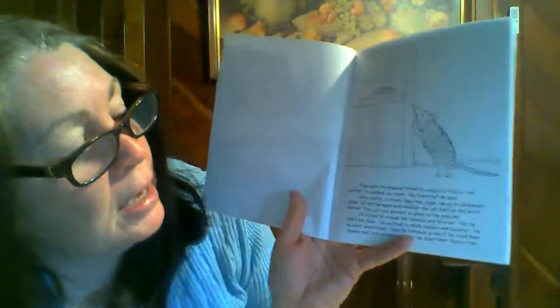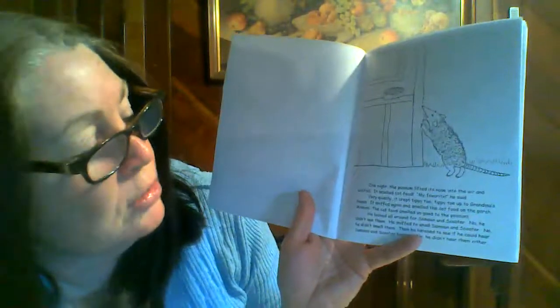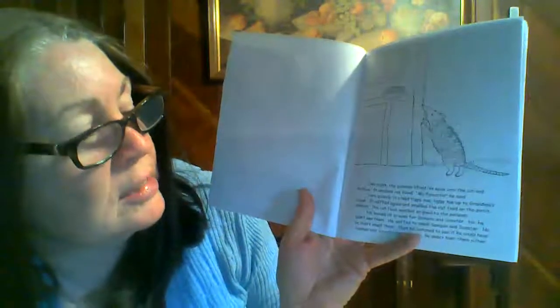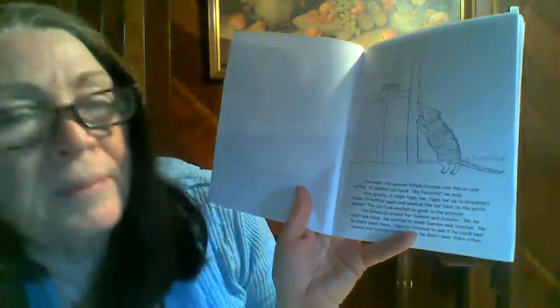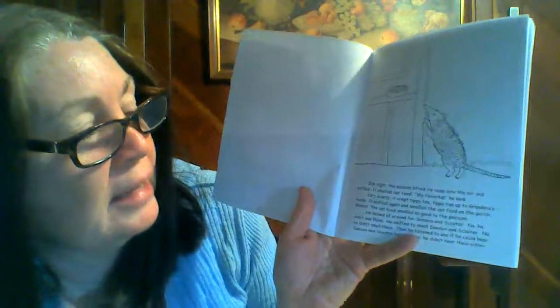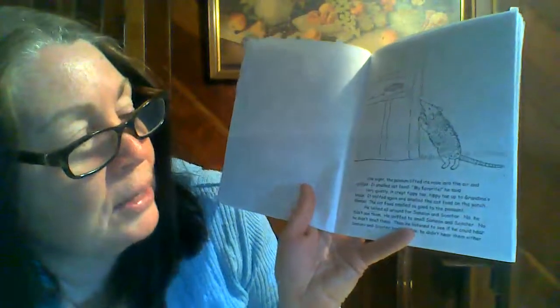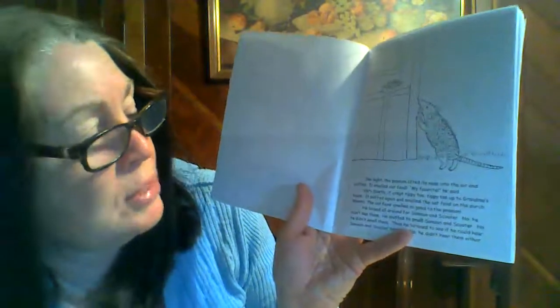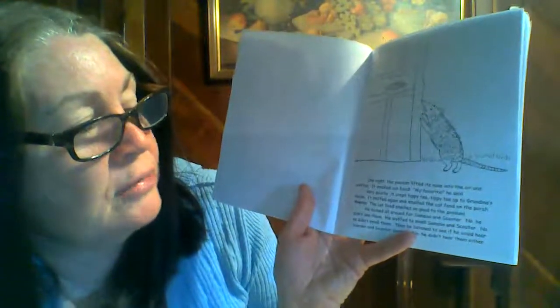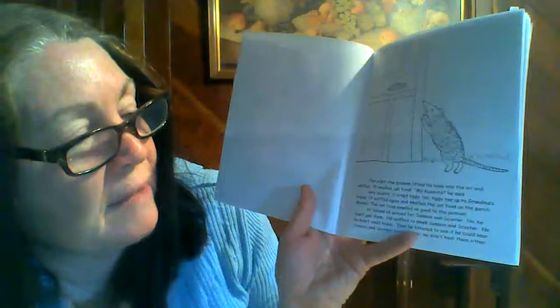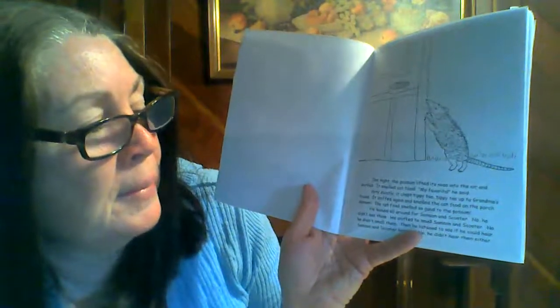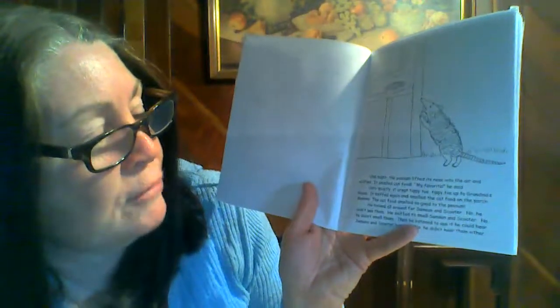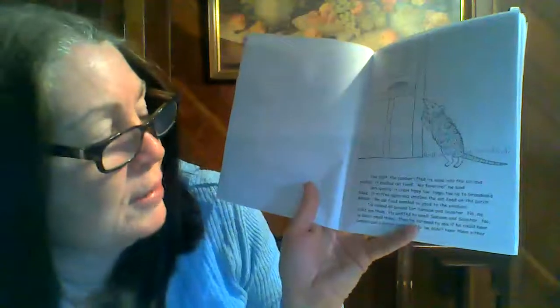One night, the possum lifted its nose into the air and sniffed. It smelled cat food. "My favorite," he said. Very quietly, it crawled tippy-toe up to Grandma's house. It sniffed again and smelled the cat food on the porch. The cat food smelled so good to the possum.